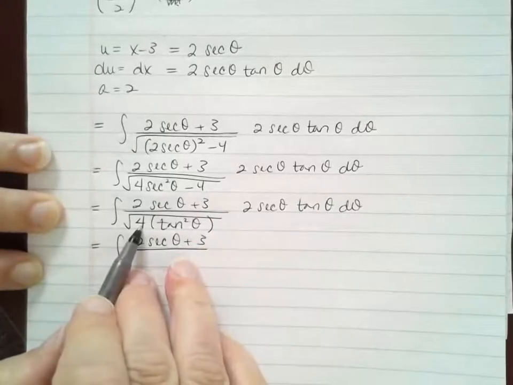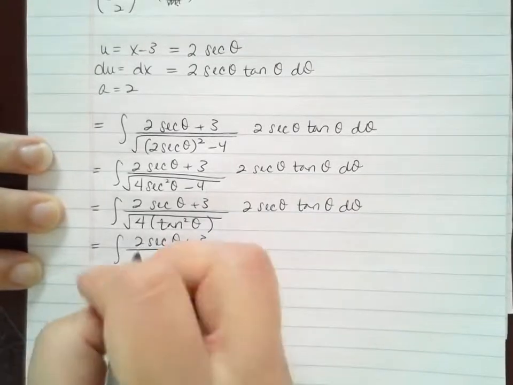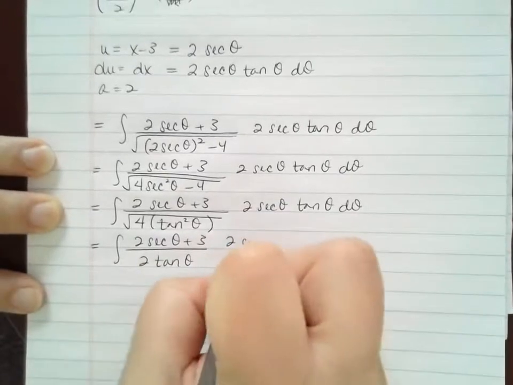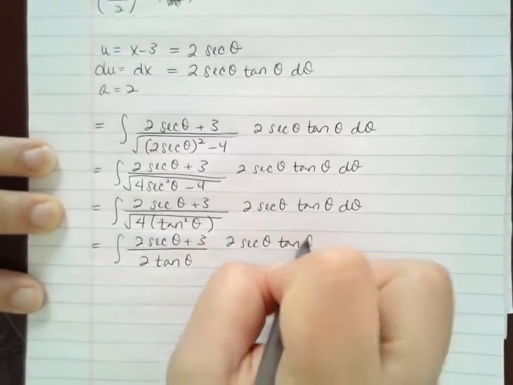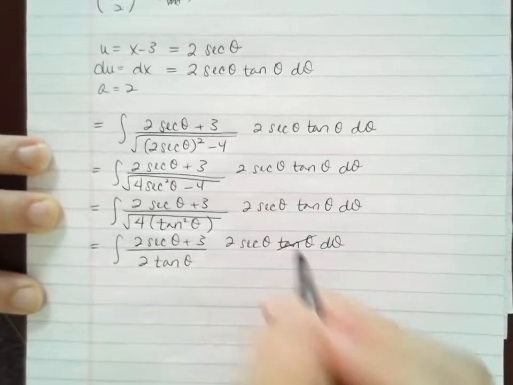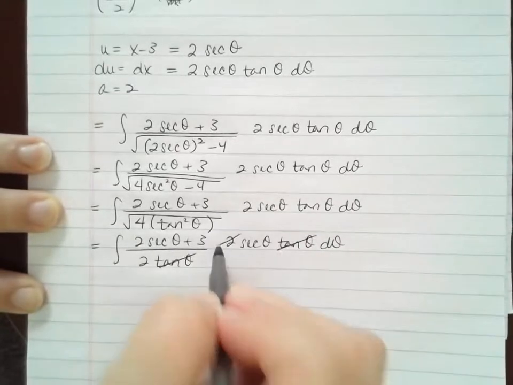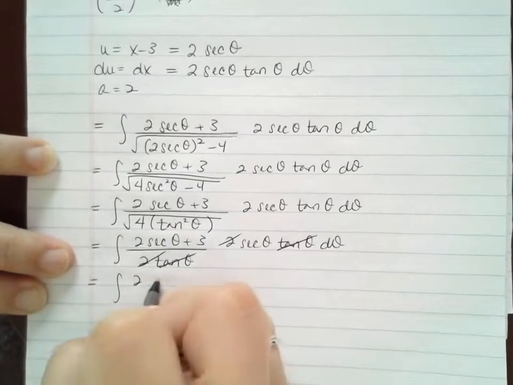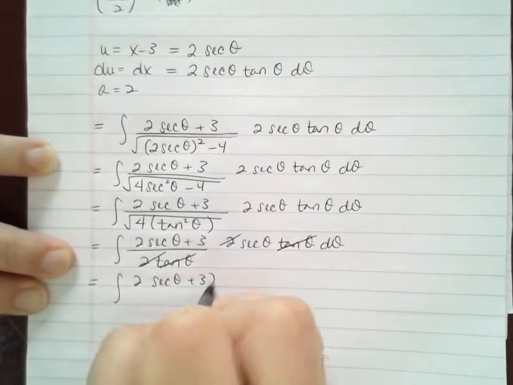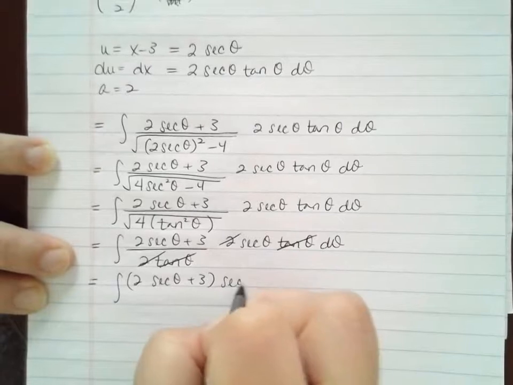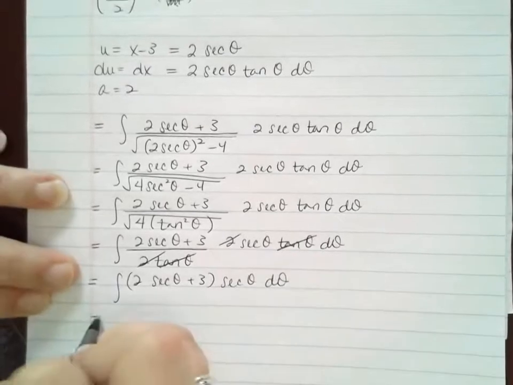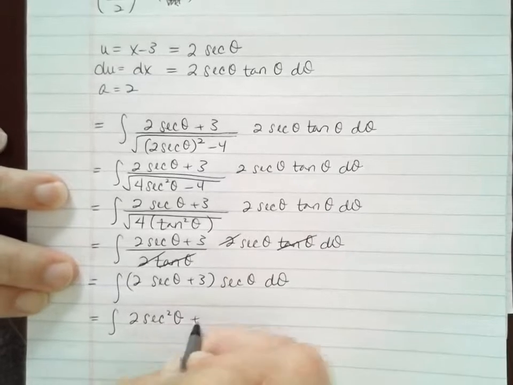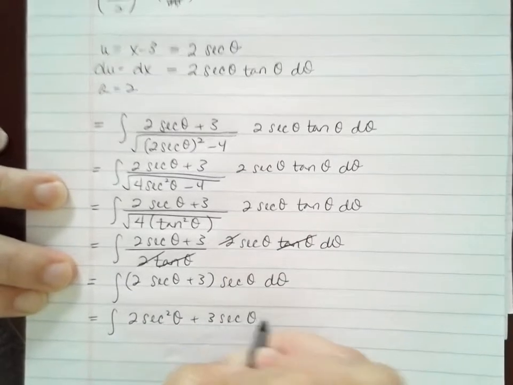Remember, this breaks up into 2 separate radicals, so I get 2 tan theta. That's nice because it gets rid of my tan theta. It also gets rid of my 2, leaving me with the integral of 2 secant theta plus 3 times secant theta. Or better yet, 2 secant squared theta plus 3 secant theta d theta.